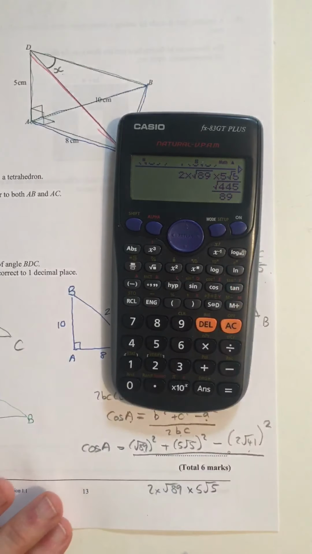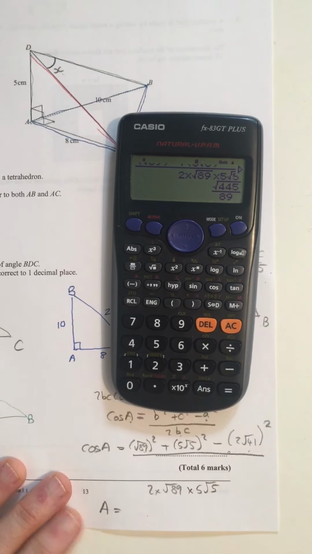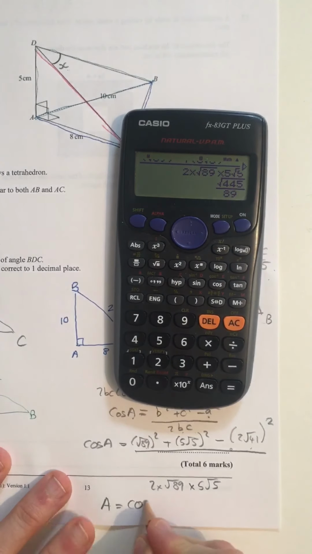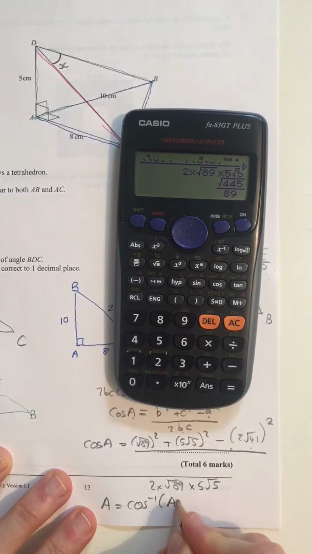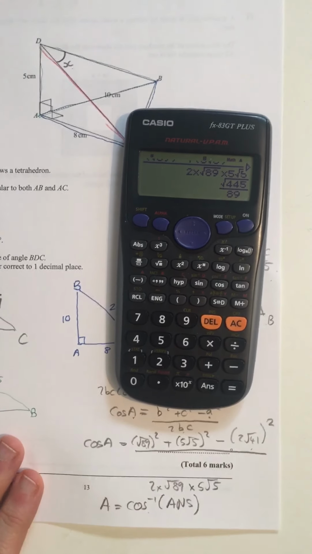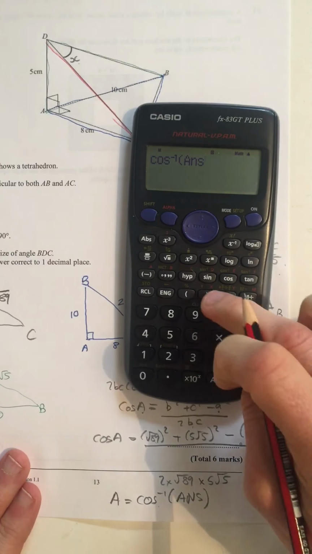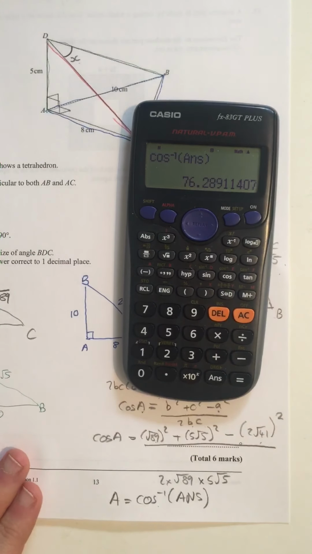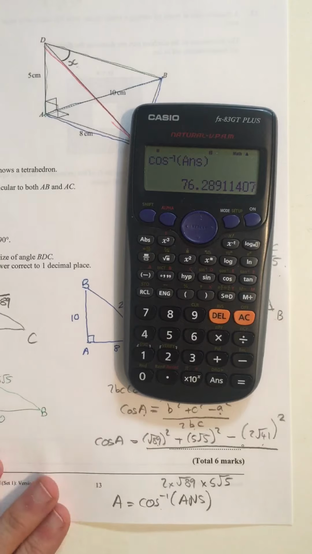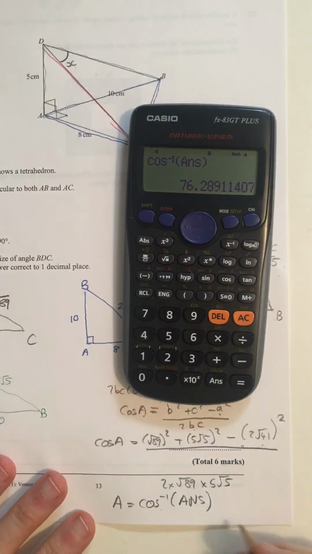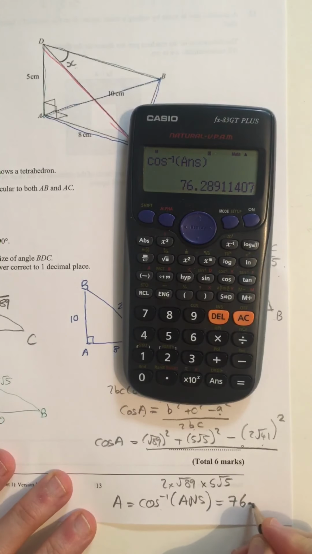So that's what cos A equals. I obviously want to know the angle, so I'm going to do the cos inverse of all of that now. So I do shift cos answer. I get the angle to 1 decimal place as being 76.3 degrees.